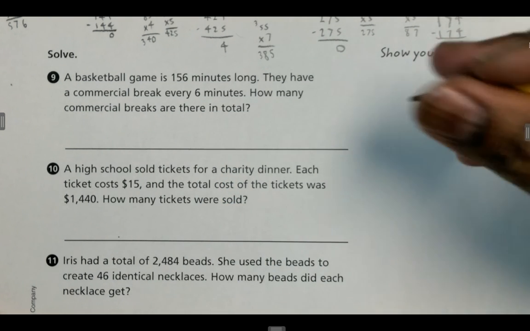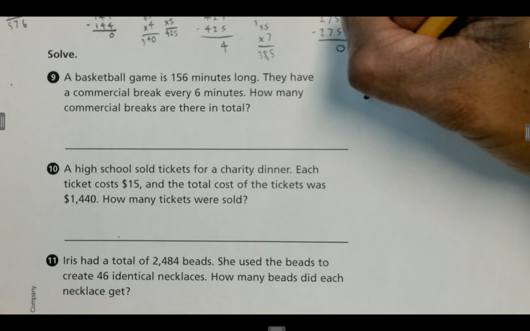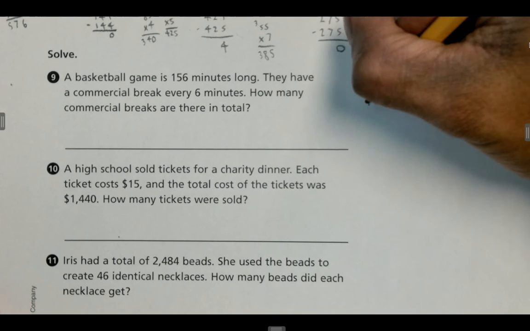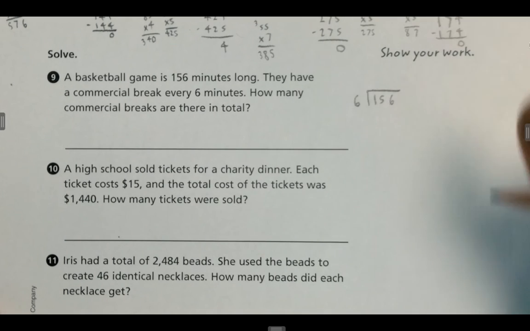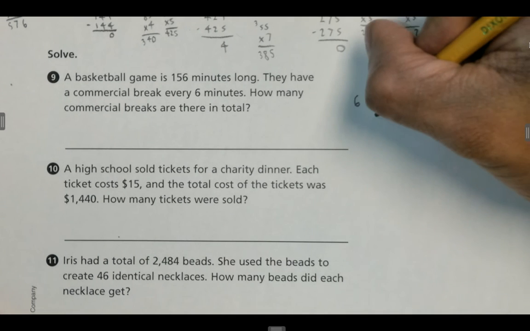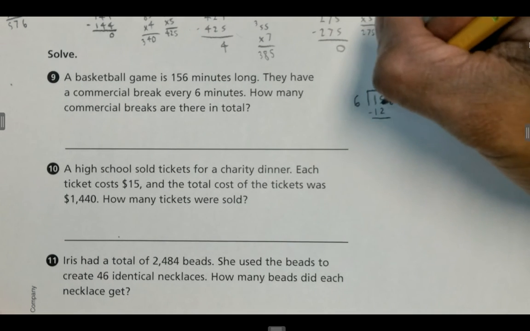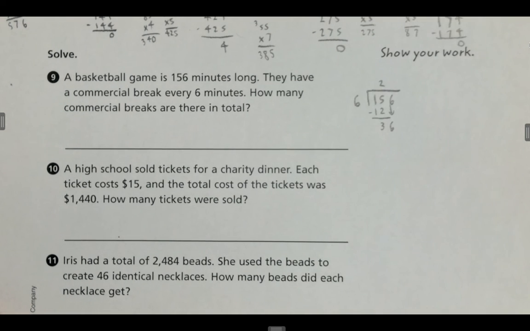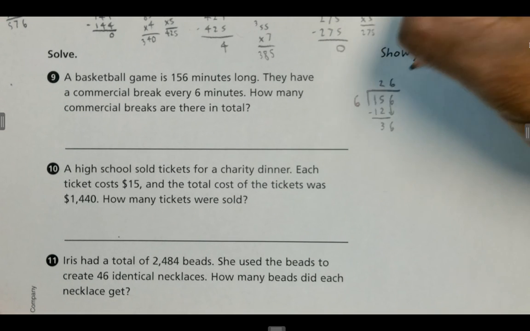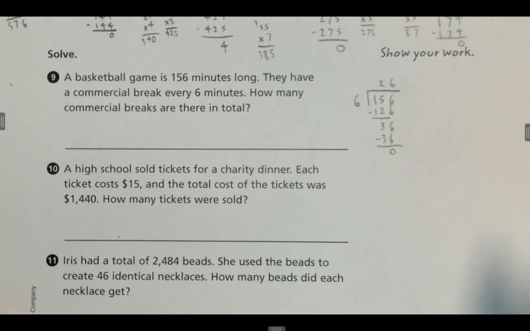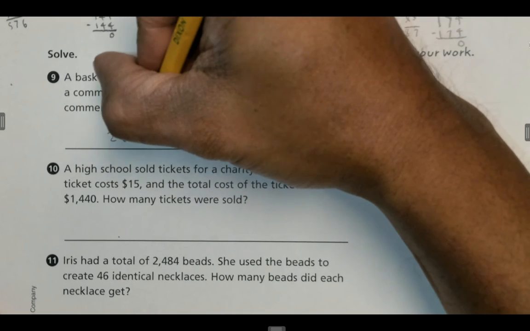Let's see. We've got 156 divided by 6. 6 goes into 15 twice. 6 times 2 is 12. 15 minus 12 is 3. Bring down the 6. 6 goes into 36. 6 times 6 is 36. Subtract that out. Nothing left over. 26 breaks.